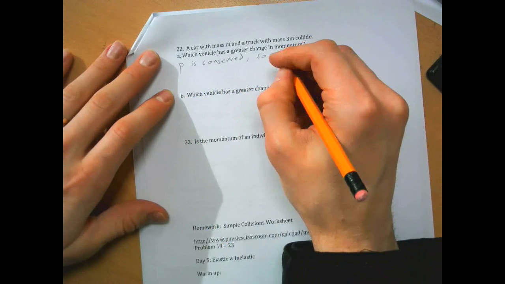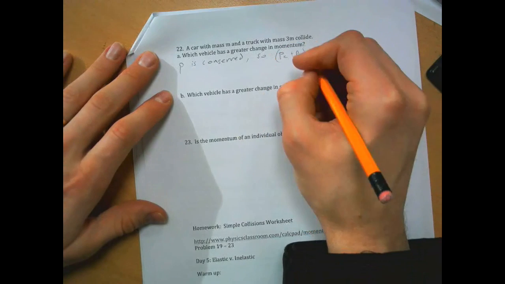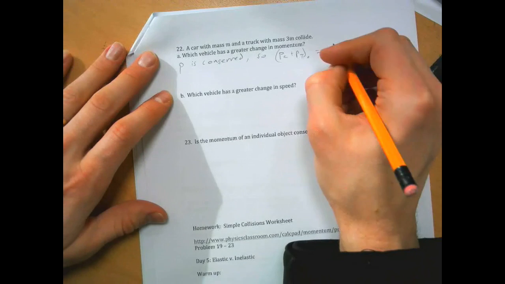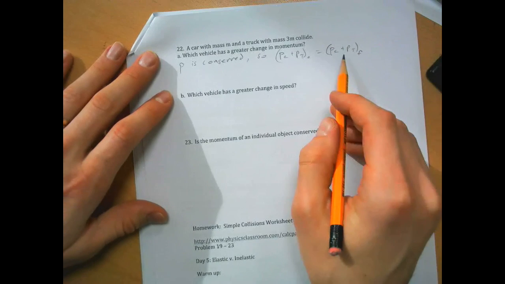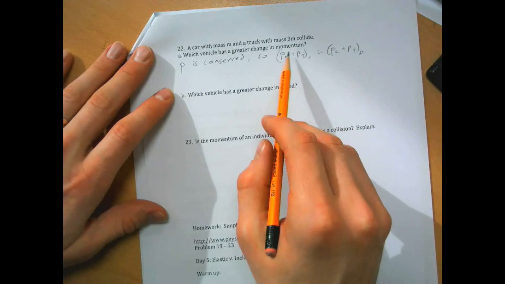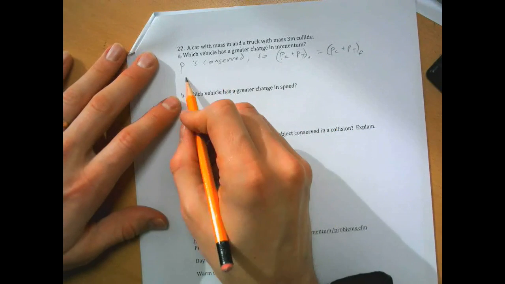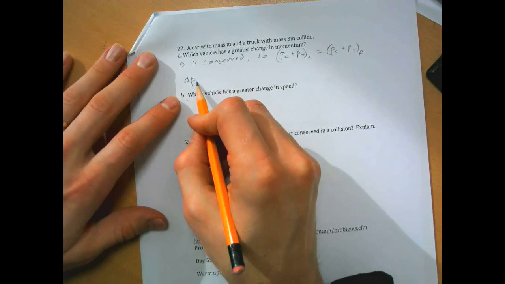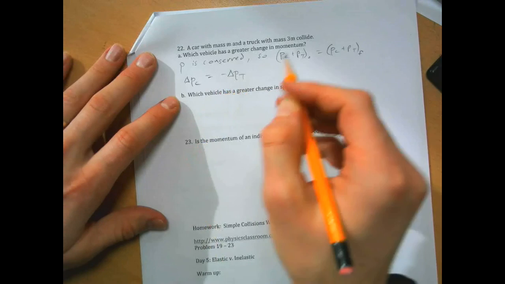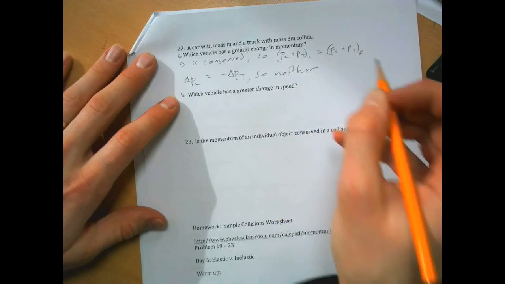So momentum of the car plus momentum of the truck initial equals momentum of the car plus momentum of the truck final, which means that any momentum that was lost by the truck was given to the car, or vice versa. So change in momentum of the car must be equal and opposite to change in momentum of the truck. So neither has a greater change in momentum.